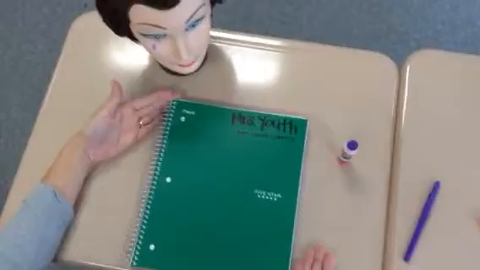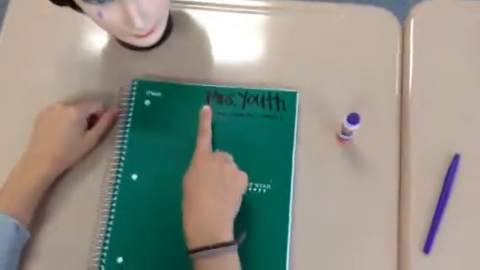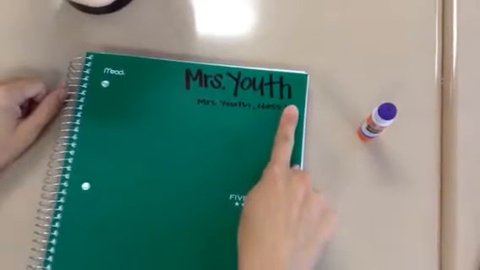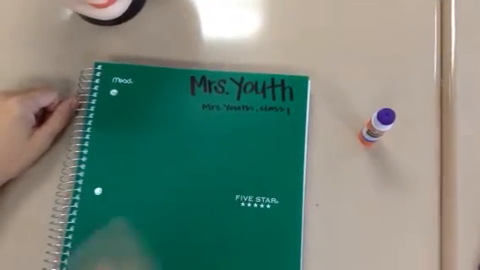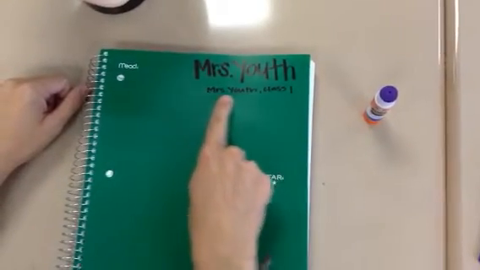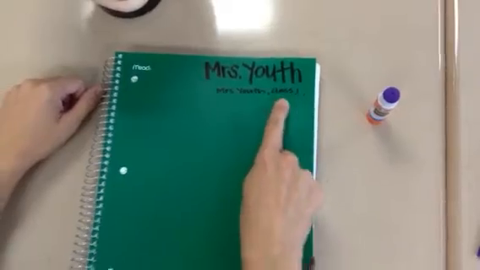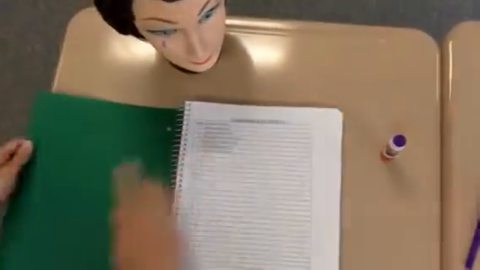Learner notebooks are a very important part of 8th grade language arts. So the first thing you should do when you're setting yours up is put your name on it. Do it in permanent marker so that way it doesn't come off and it's easy to read. You should also include your teacher's name and your class period so if it gets lost, they'll know who to return it to. The very first thing inside your learner notebook is the table of contents.